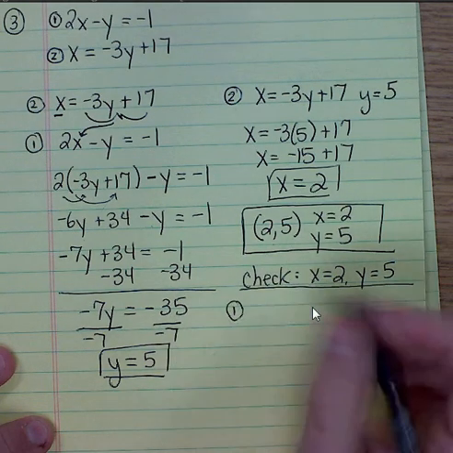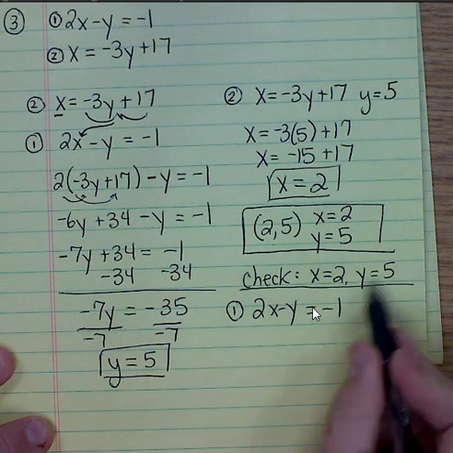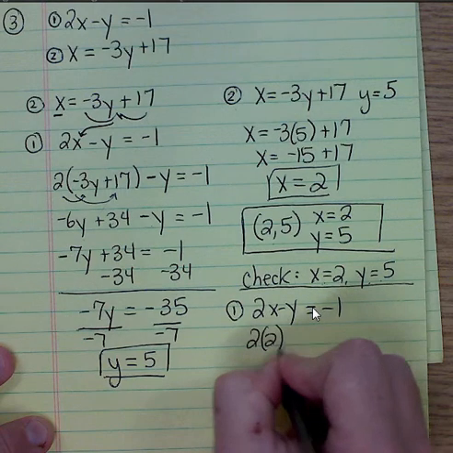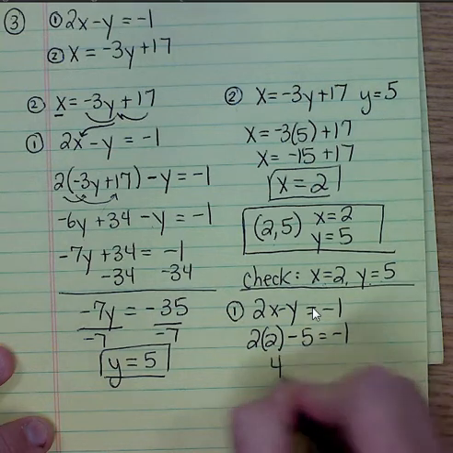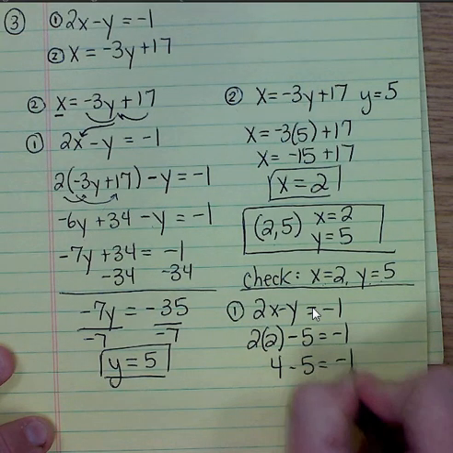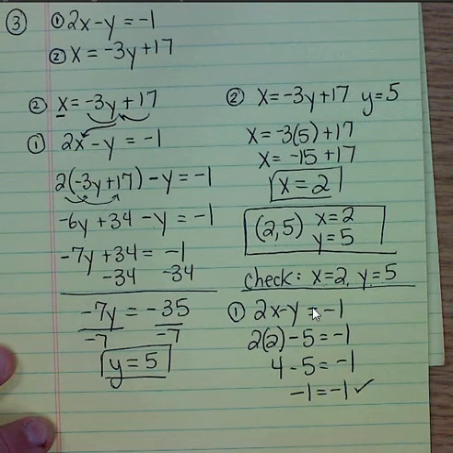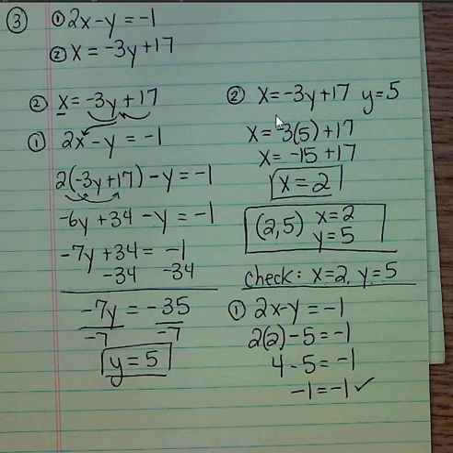I'm at 1 now. What is 1? 2x minus y is equal to a negative 1. And I'm going to substitute in my answers now for x and y. So it's 2 times x, which is 2, minus y, which is 5, needs to be a negative 1. I have 4 minus 5 is equal to negative 1. What's 4 minus 5? Negative 1 is equal to negative 1. Yahoo! Questions? Okay. How we doing?